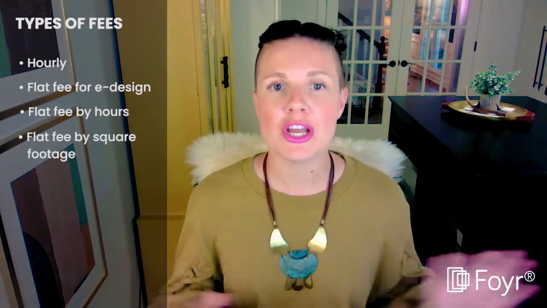Remember, the types of fees you can have when you're in design. Hourly, you'll have an hourly rate. When you go to flat fee, you might have a flat fee for e-design. You might be able to calculate a flat fee by hours, or you might choose to calculate a flat fee by square footage. Those are all valid, and I'm going to break each one down for you to help you figure out how you might use it in your business.